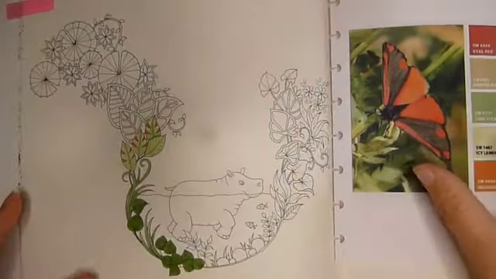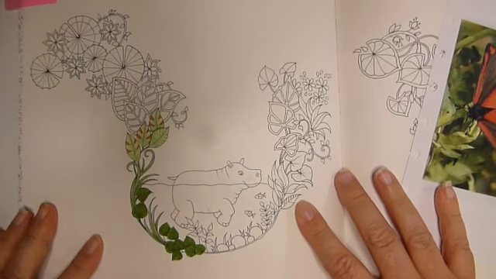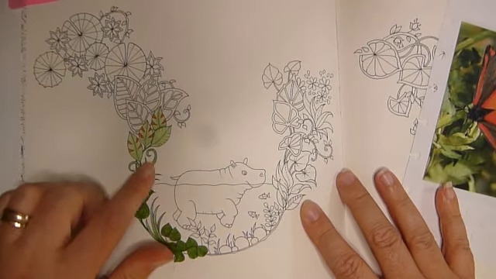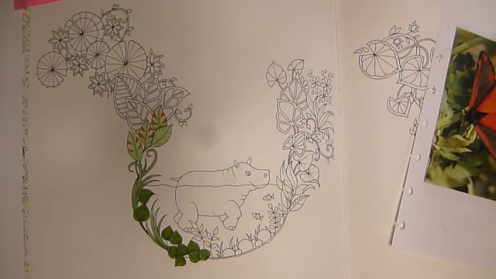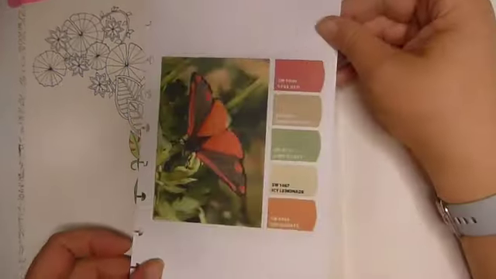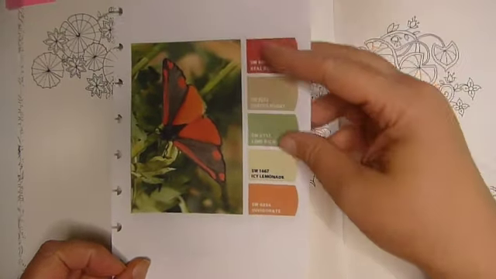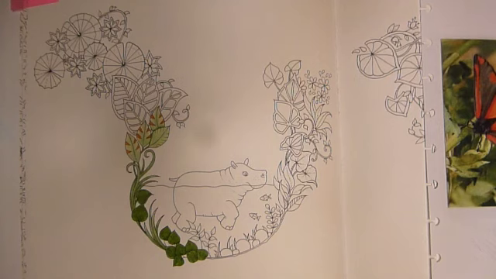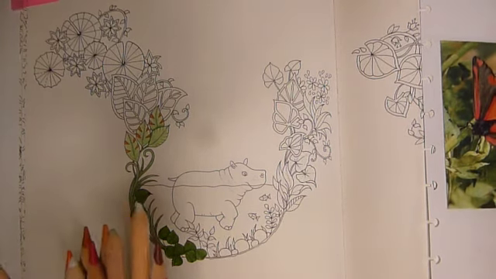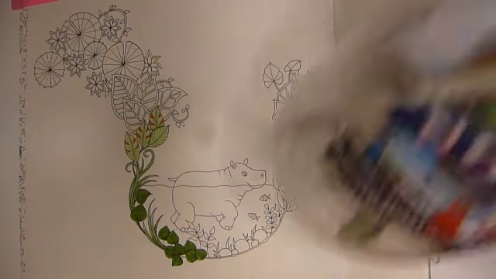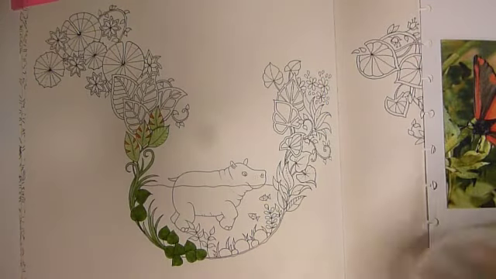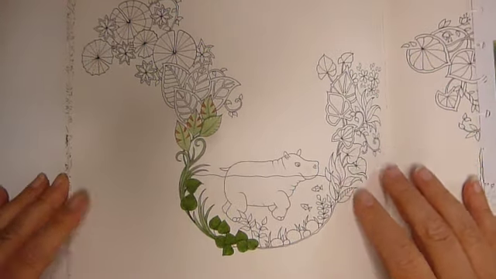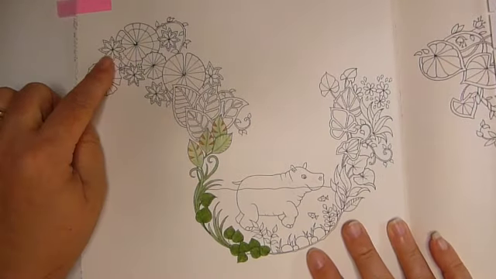Today we're going to be doing part 2 in Magical Jungle for our hippo page. Alright, so we've got a start and we've got our colors, and as I make a mess getting the pencils out, we have our pencils and our cup. I'm actually going to put them back in there, and we have a beverage because I'm apparently coughing tonight and that's no fun.